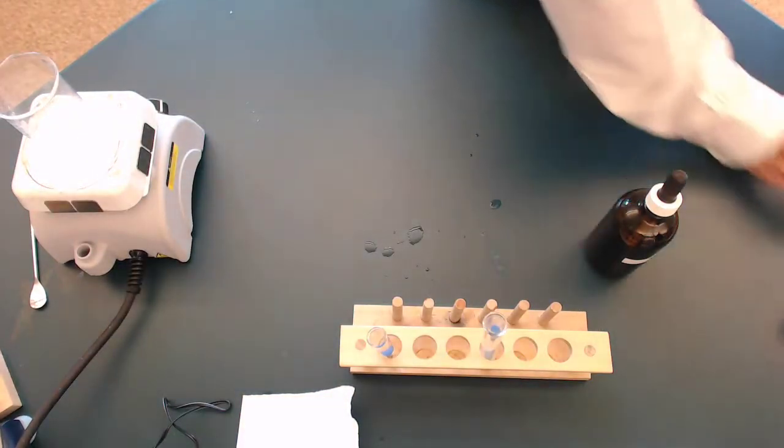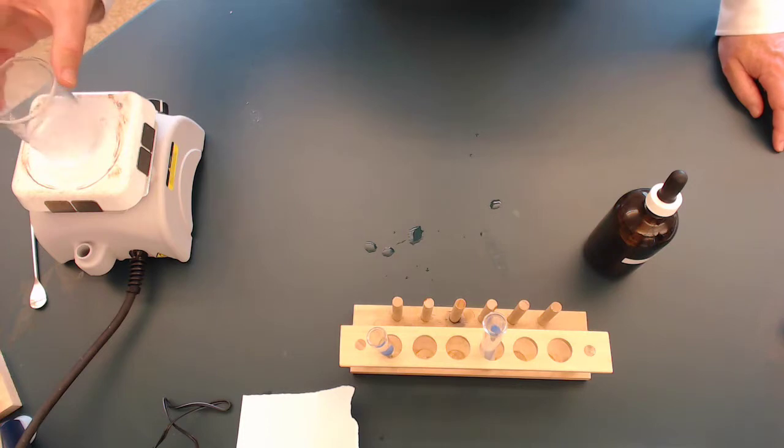We'll come back when our water has boiled, and we'll see what happens there.